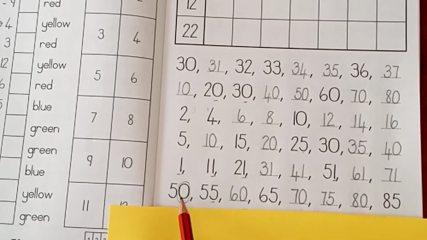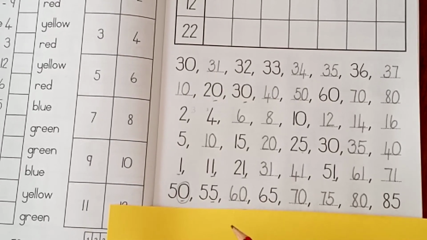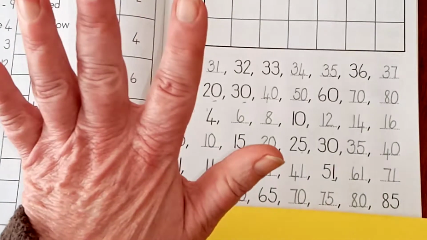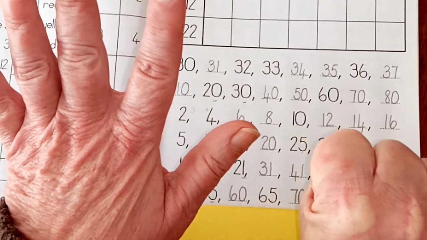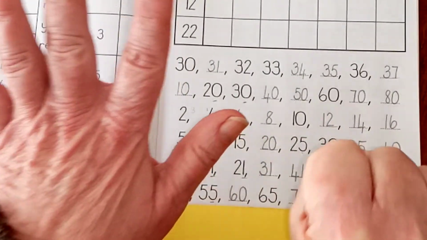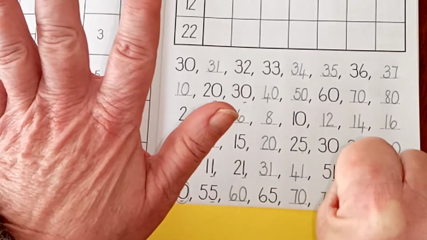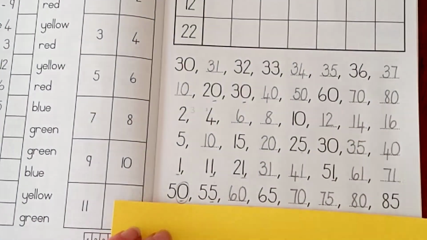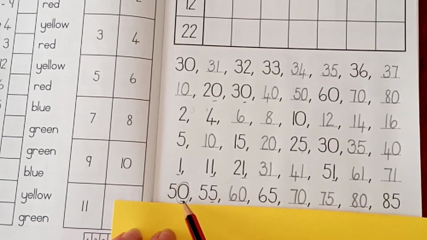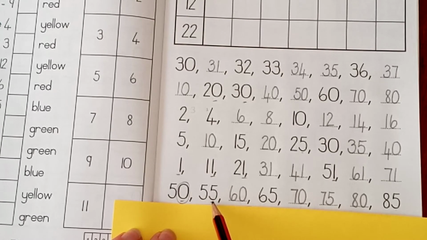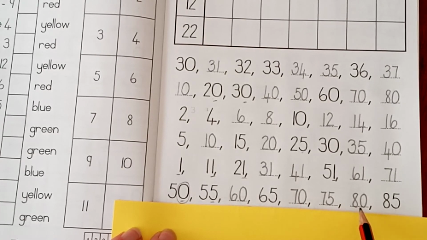So we are counting in fives. So again, it goes 5 and your 0 for your 10. 5, 10, 15, 20. So let's count. 50, 55, 60, 65, 70, 75, 80, 85.